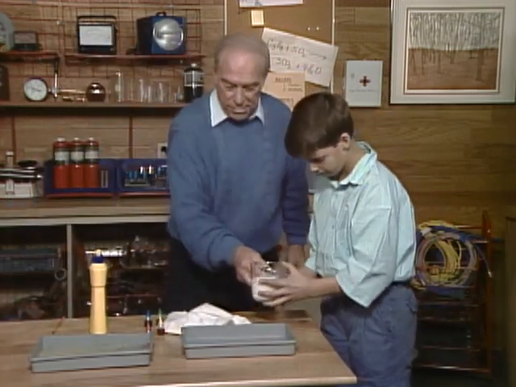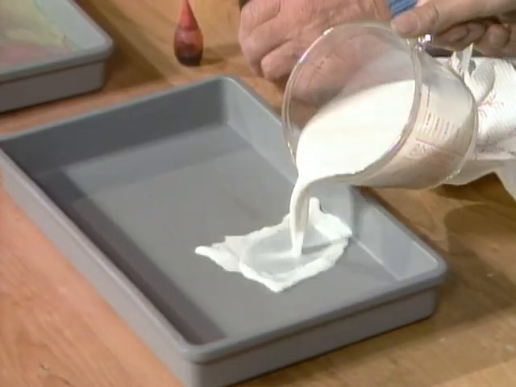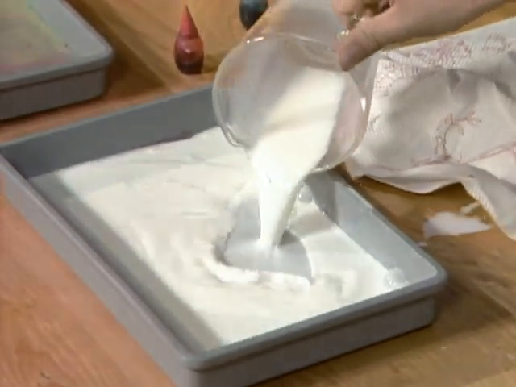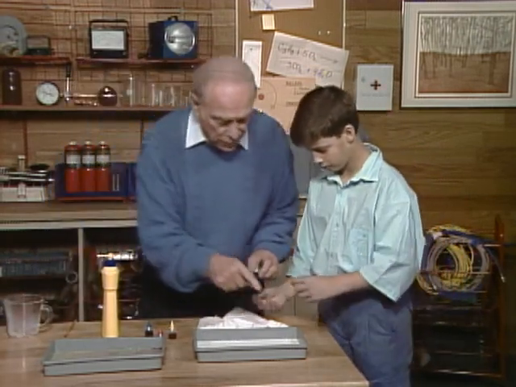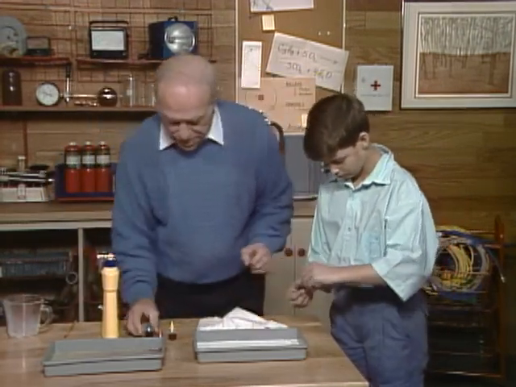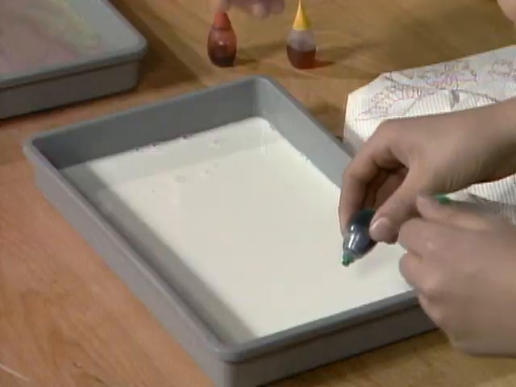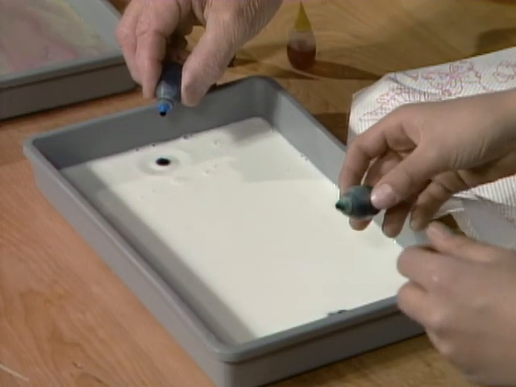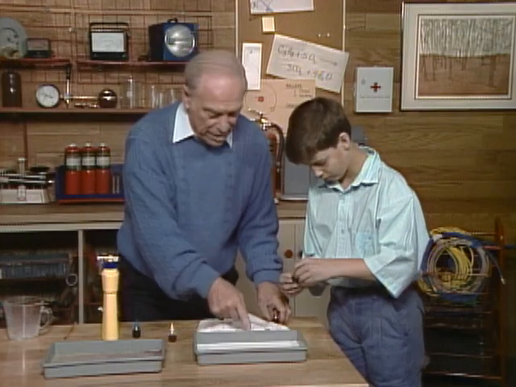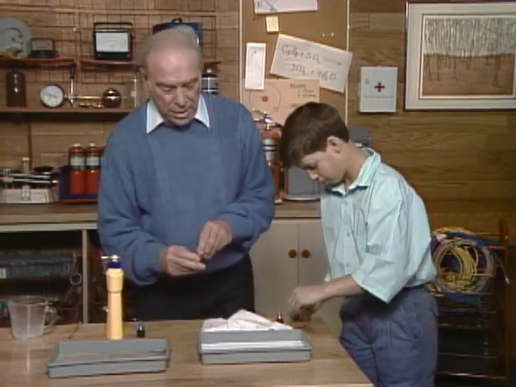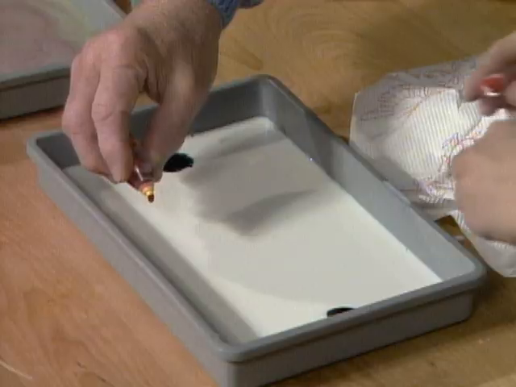All right. Here you go. Okay, there's now milk. Put a drop of food coloring right near the edge. You have green, and I'll have blue. Okay? You put red back there, and I'll put yellow over here.